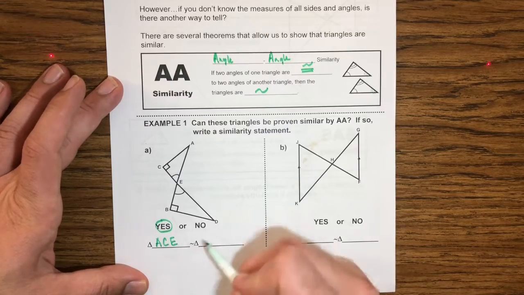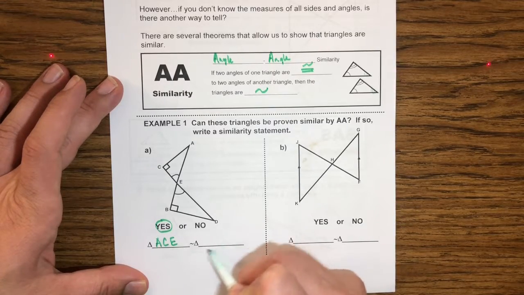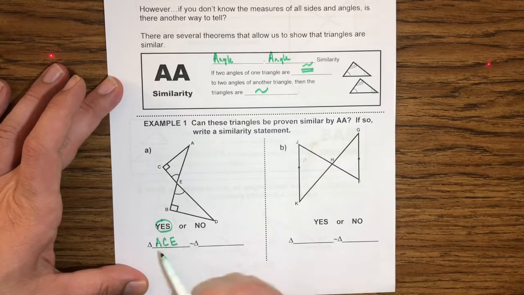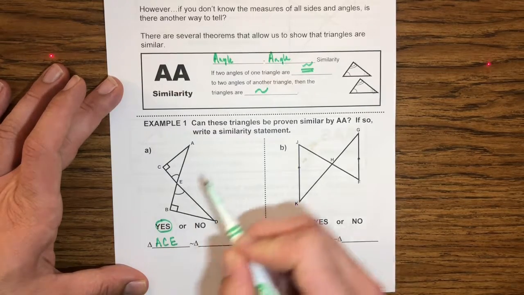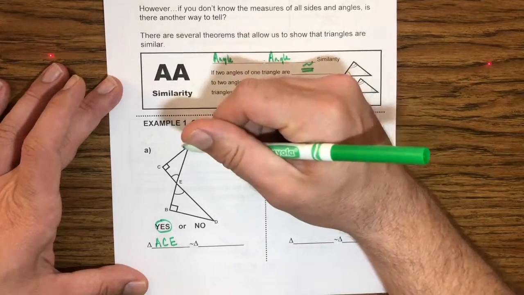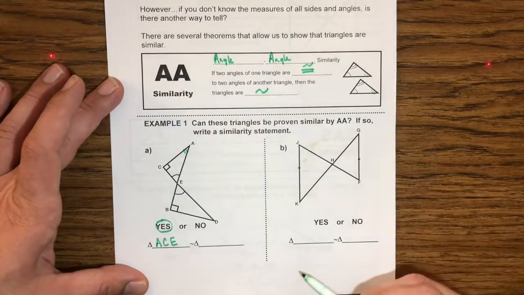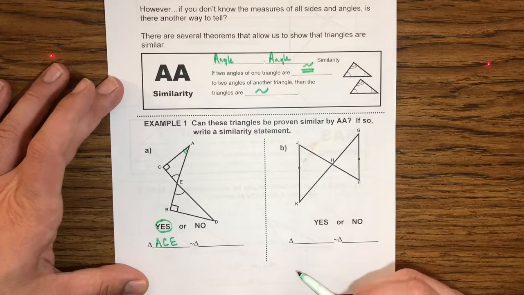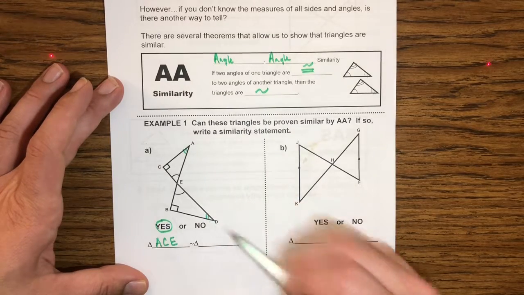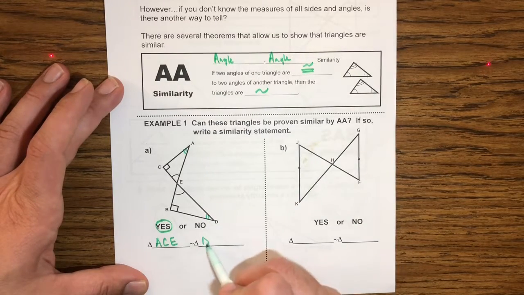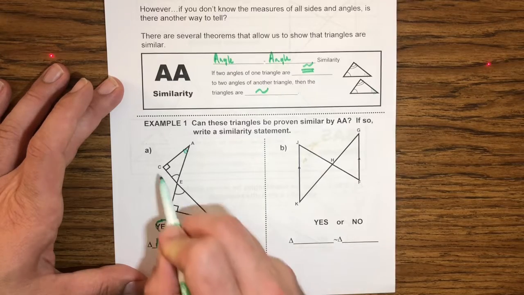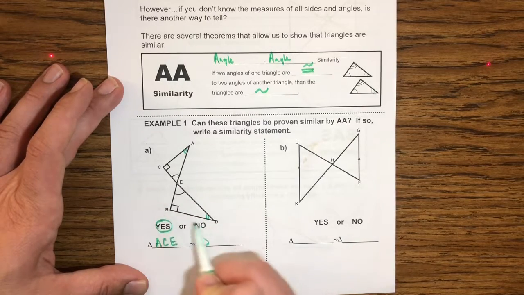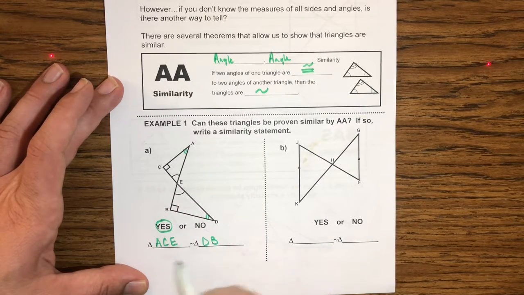ACE. Now, what I have to be conscious about here is that my corresponding sides are going to match up. My corresponding angles are going to match up. So what angle corresponds with A? That's going to have to be the D. So this would be D. C is next. C was that 90 degree. So B on this one.